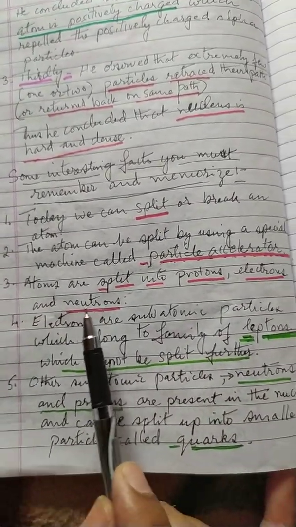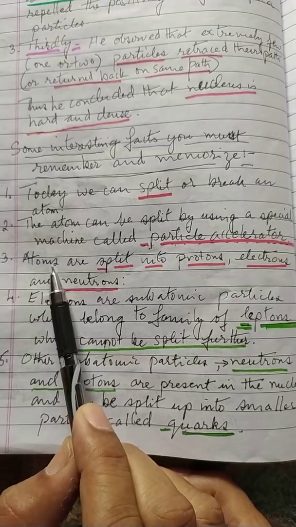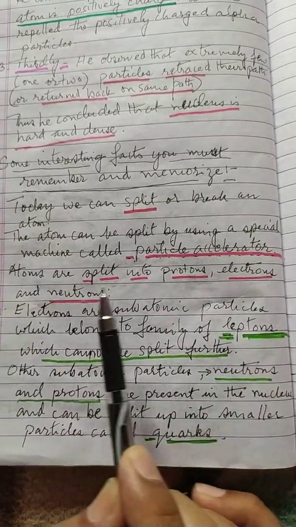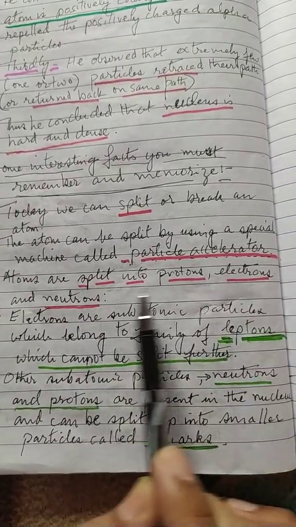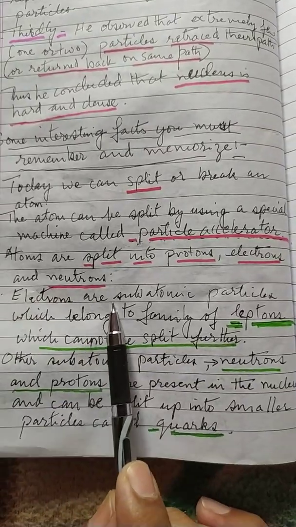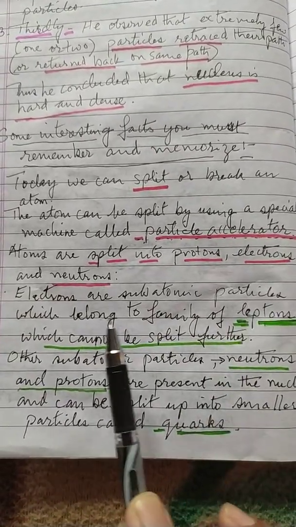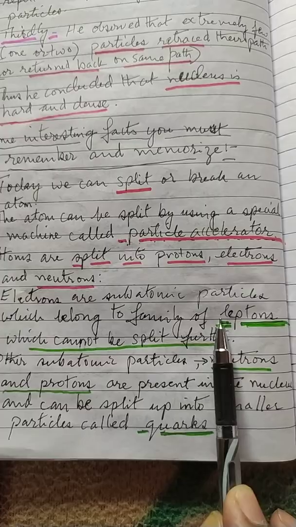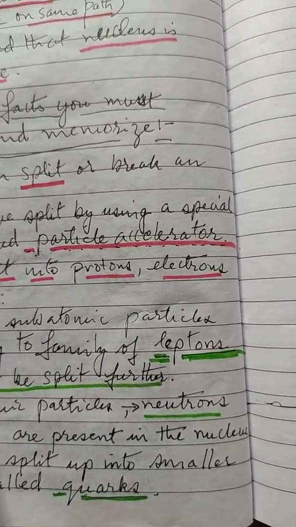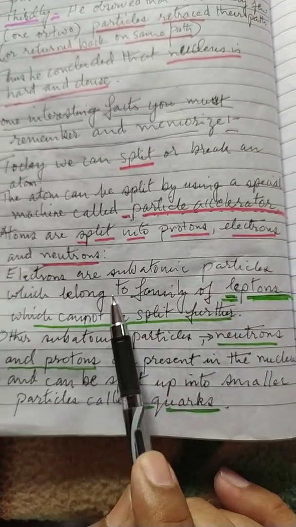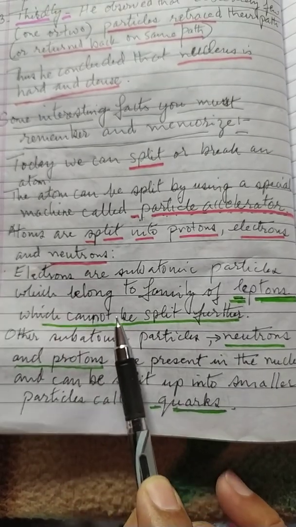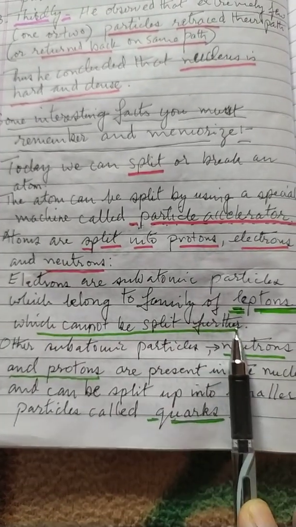Then the third thing, which is an important fact, is that atoms are split into protons, electrons and neutrons, which are the 3 subatomic particles found inside atoms. Electrons are subatomic particles which belong to the family of leptons. Children, remember this one, important for the exam. Electrons belong to the family of leptons, which cannot be split further.